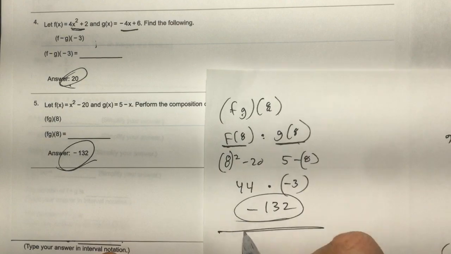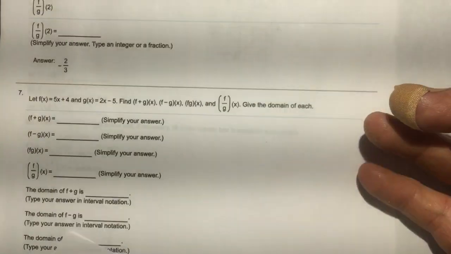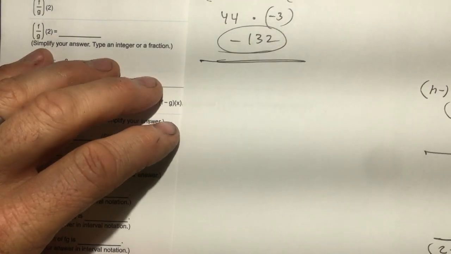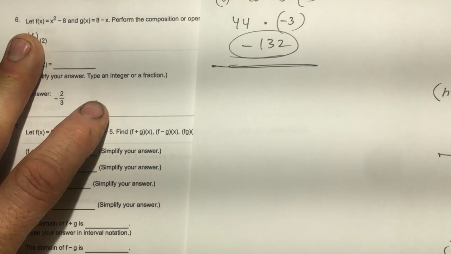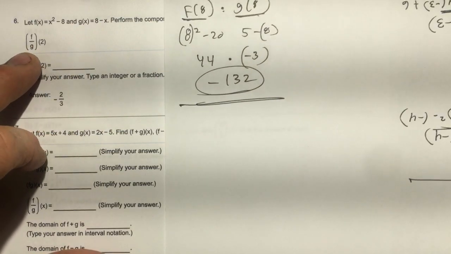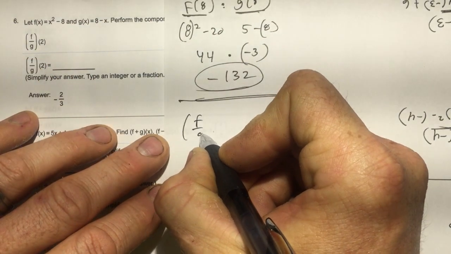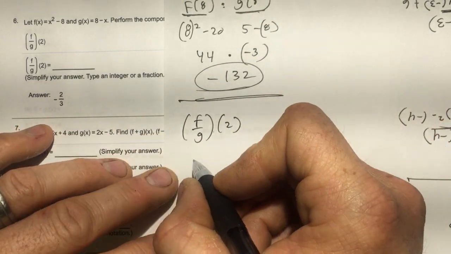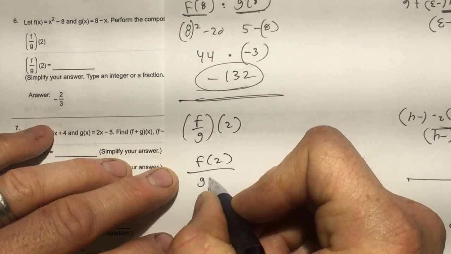Okay, so it's really not that complicated. Let's move on to the next page. Number 6. Let f of x be this, let g of x be that. Now do (f / g)(2). So this is f divided by g of 2, which is going to be f(2) divided by g(2).